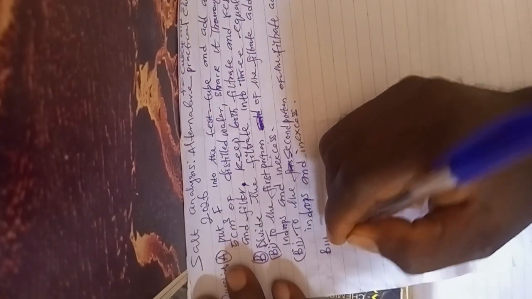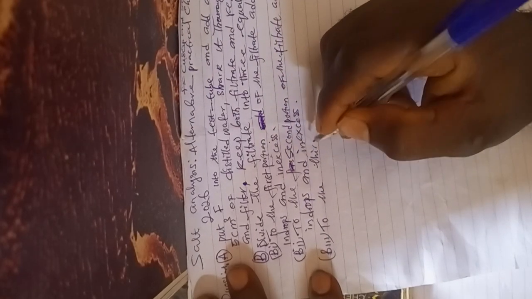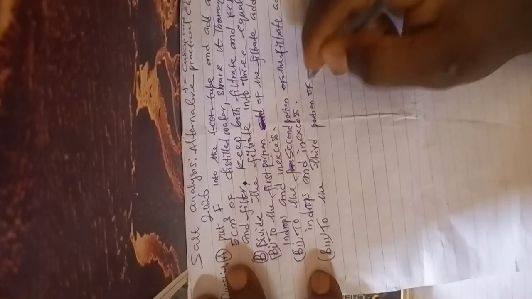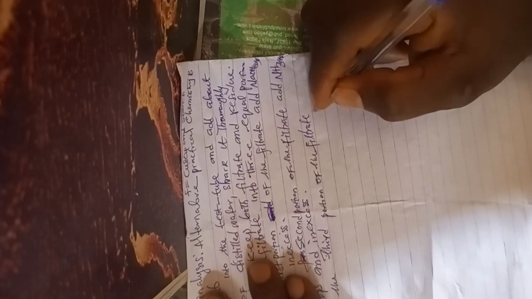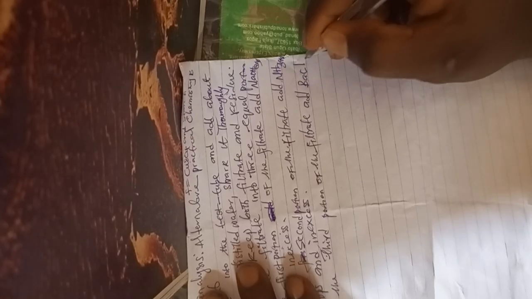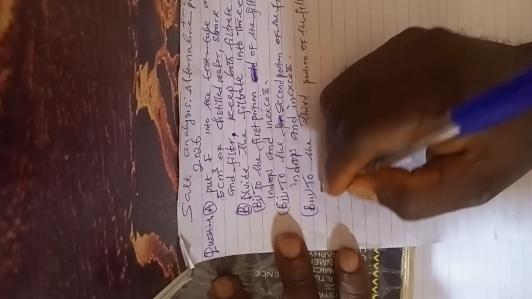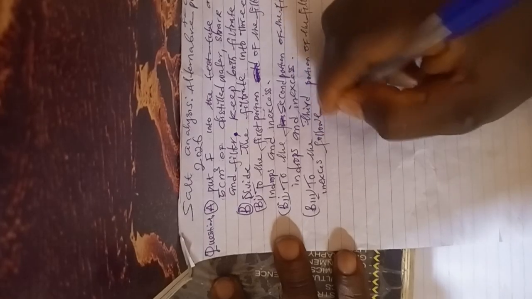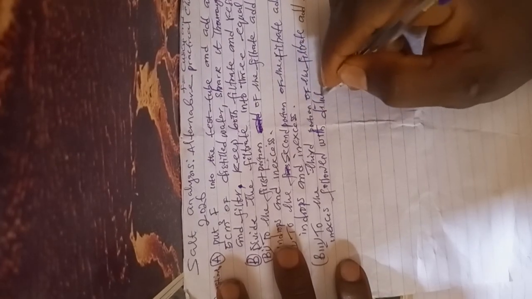Biii: to the third portion of the filtrate, add barium chloride solution in excess, followed with dilute HCl.